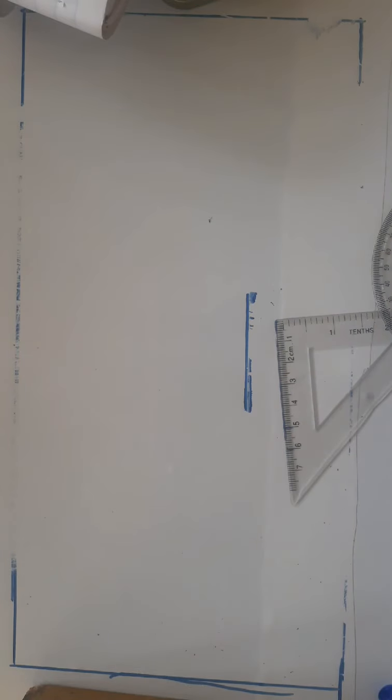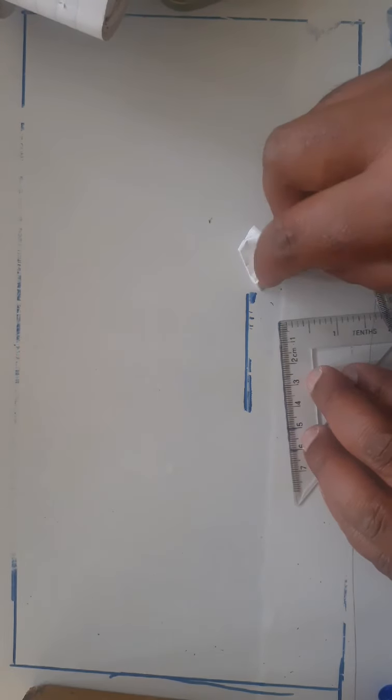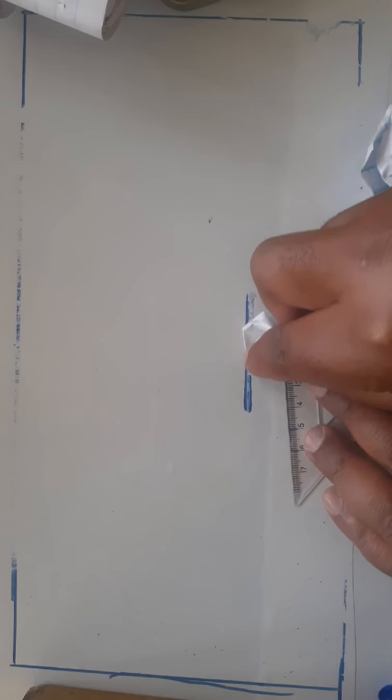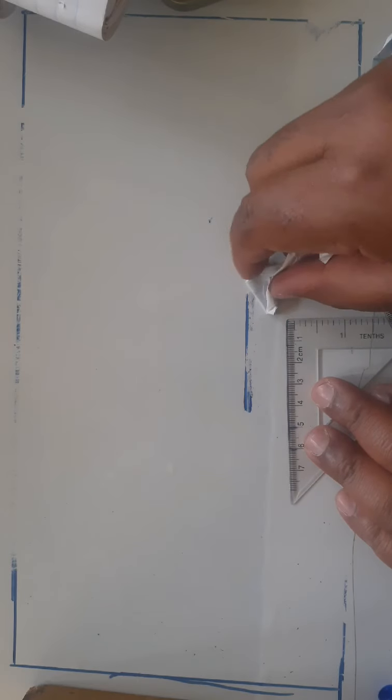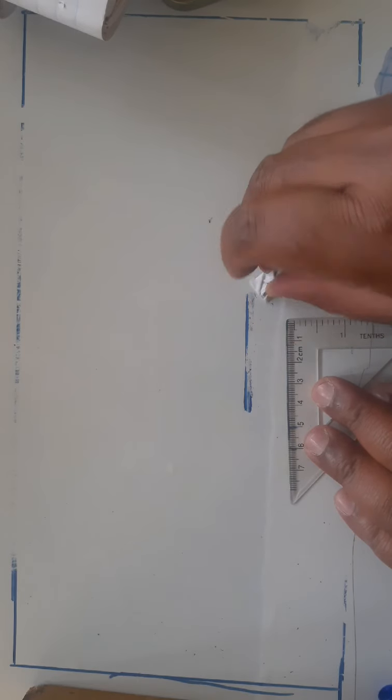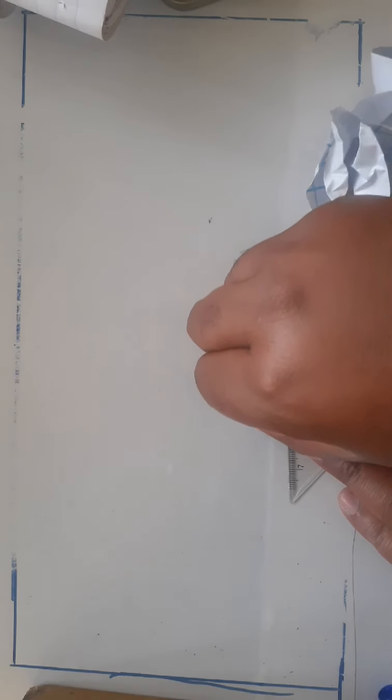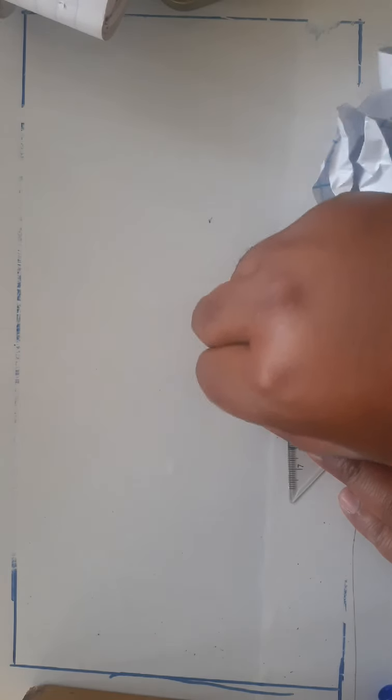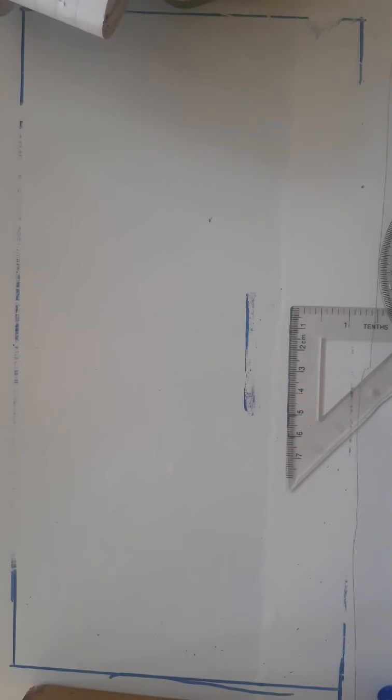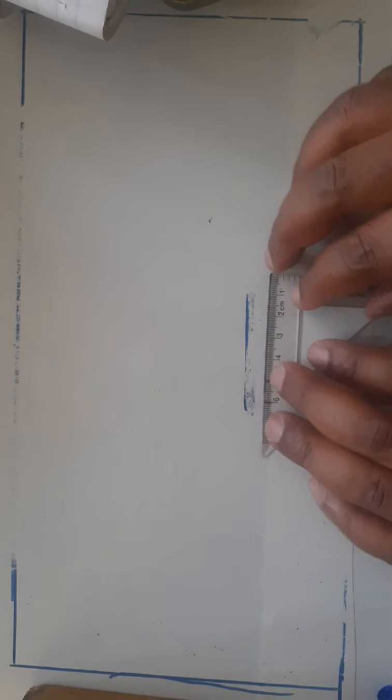Let me use this to erase. There's just too much ink. So we have that line, though it's not very clear.